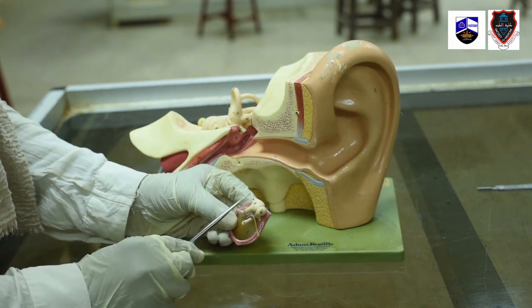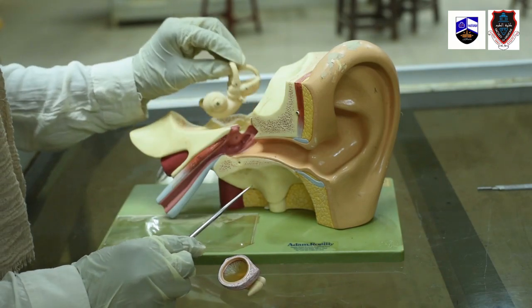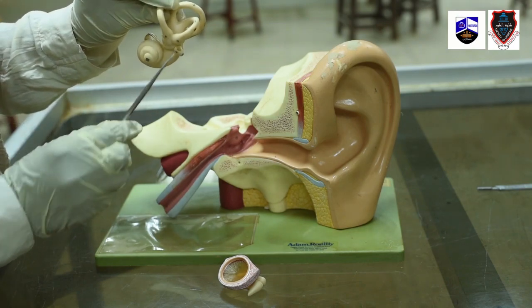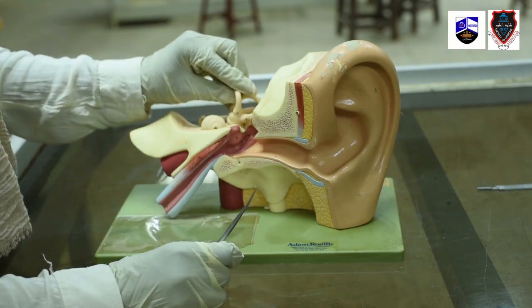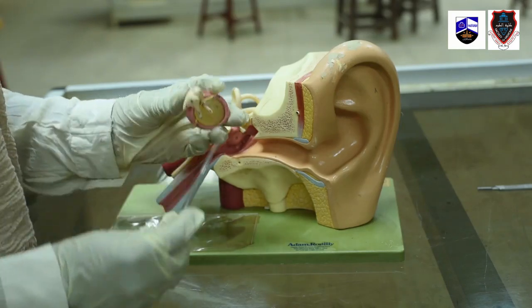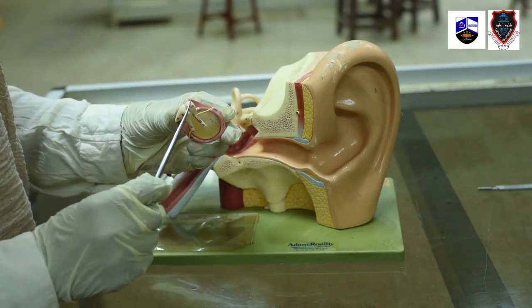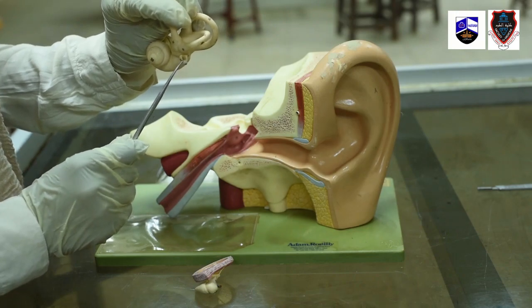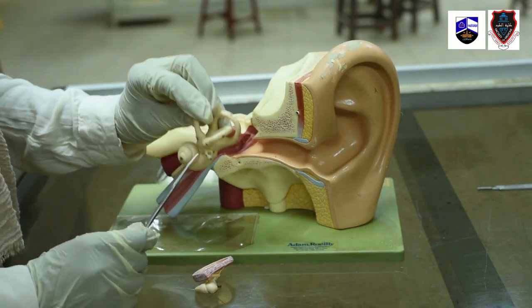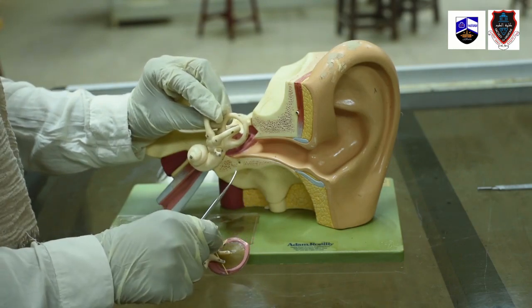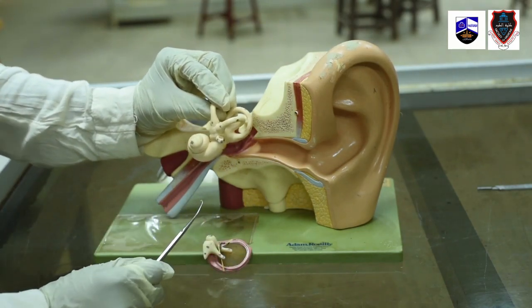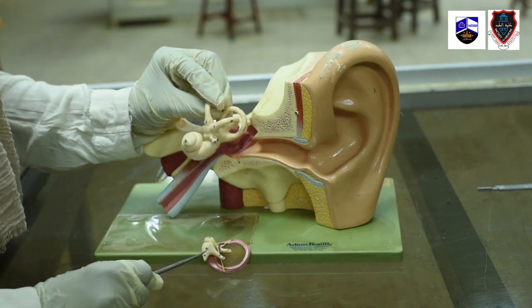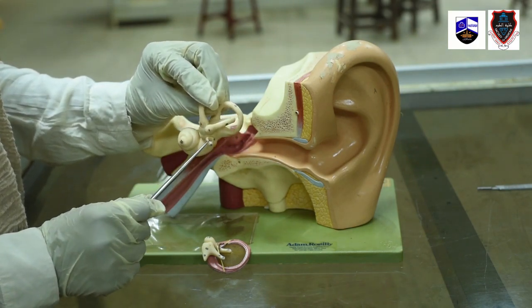This is the first one, this is the second one, and this is the third ossicle. This is the first ossicle, which is called malleus. This is the second one, which is called incus, and this is the third one, which is called stapes.